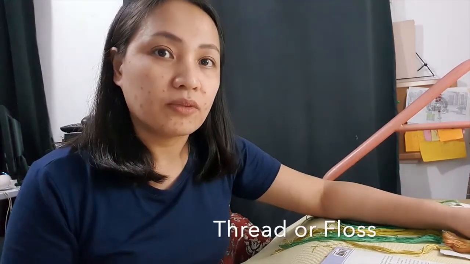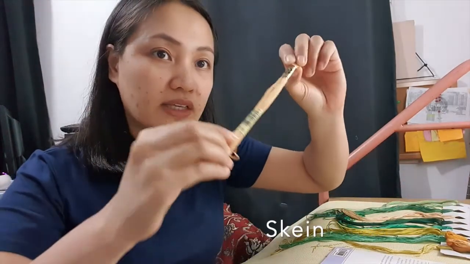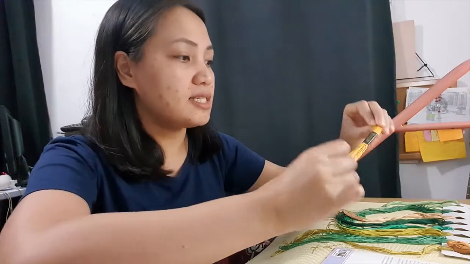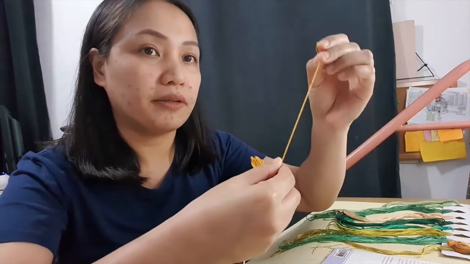Another material that we need is, of course, our thread. Our thread is also called a skein. Each skein has six strands of thread bundled into one.